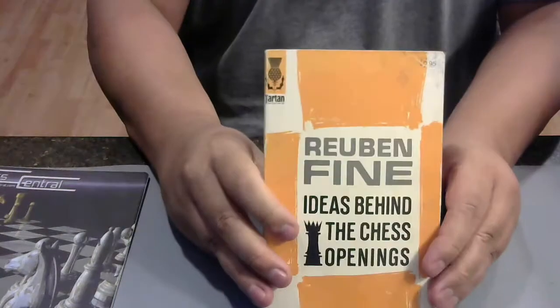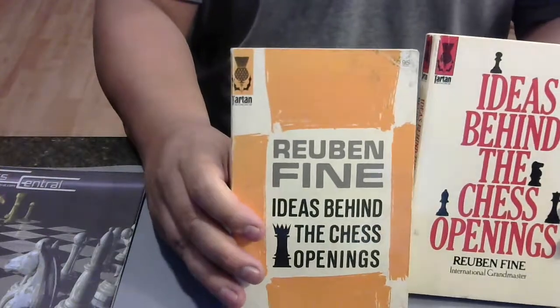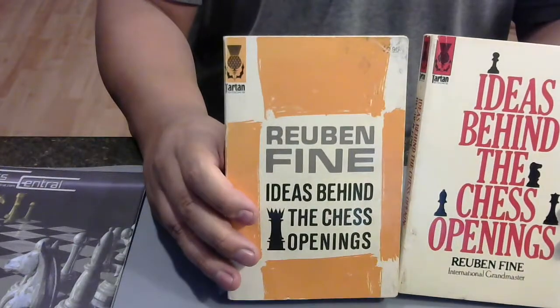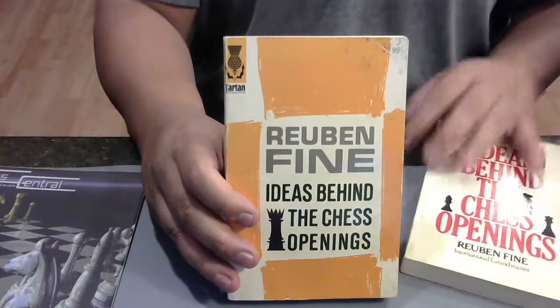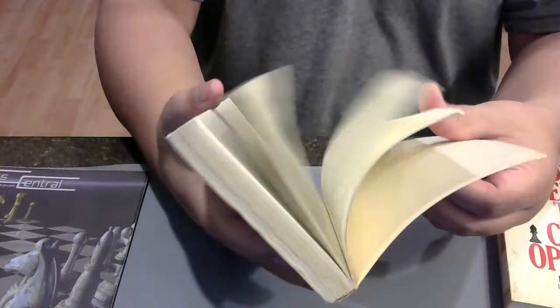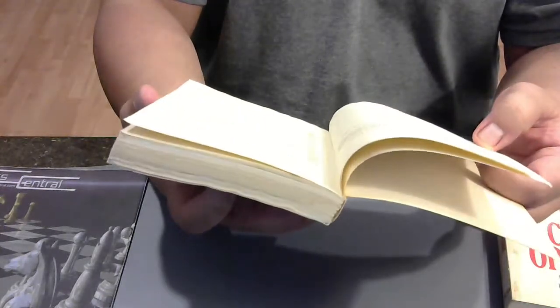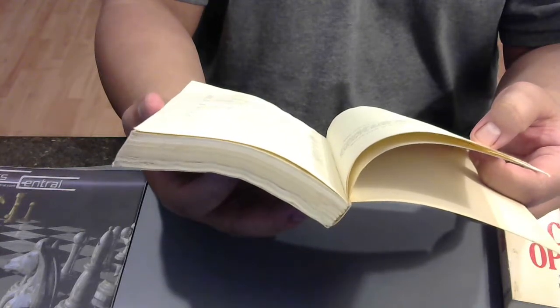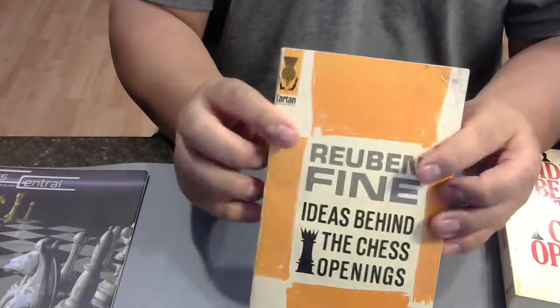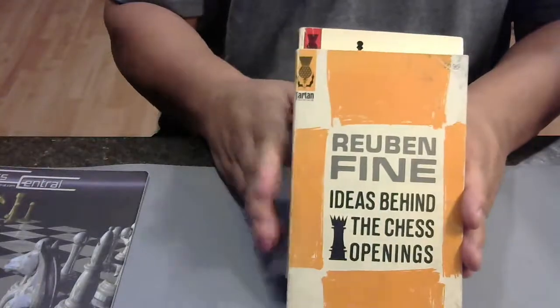Next, I think I have 2 copies of this. Reuben Fine's Ideas Behind the Chess Openings. So this is a little bit of a broader scope of different openings, and then he's going to give you, like it says, the ideas behind those openings. If I remember correctly, it's been ages since I looked at this. He's talking about the King's Pawn openings, Queen's Pawn openings, the Reti and English openings, the Bird's Opening, the Nimzovich attack. So you're getting a bunch of different openings, and he's going to give you the ideas behind those openings. This is kind of what you want, right?